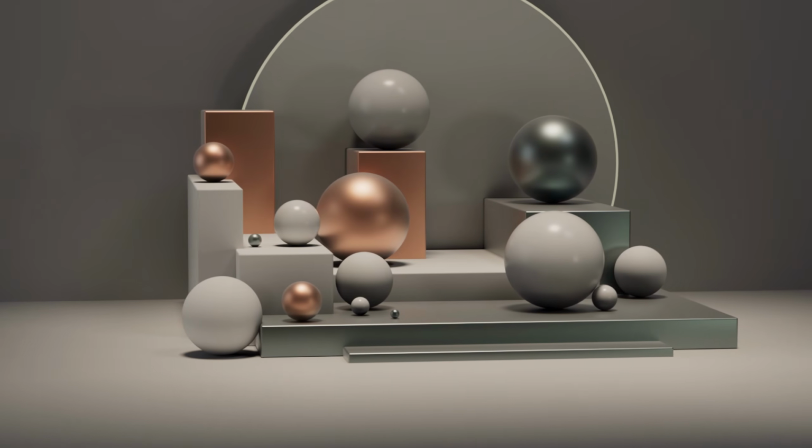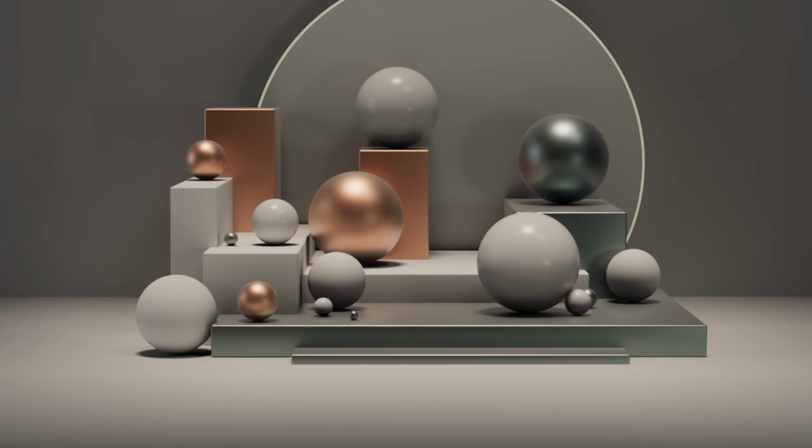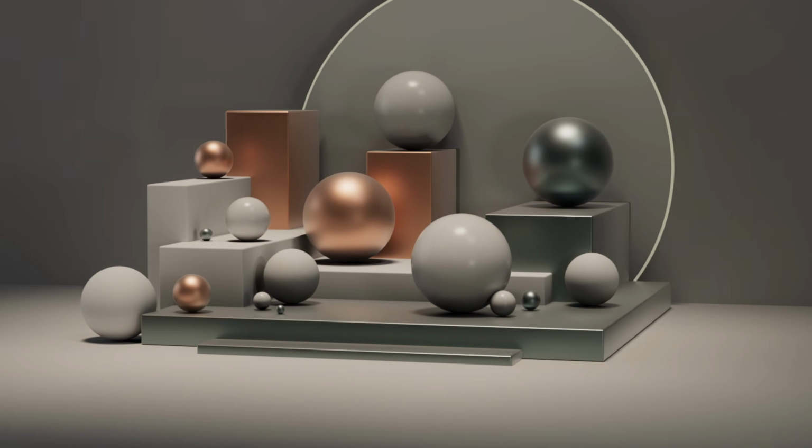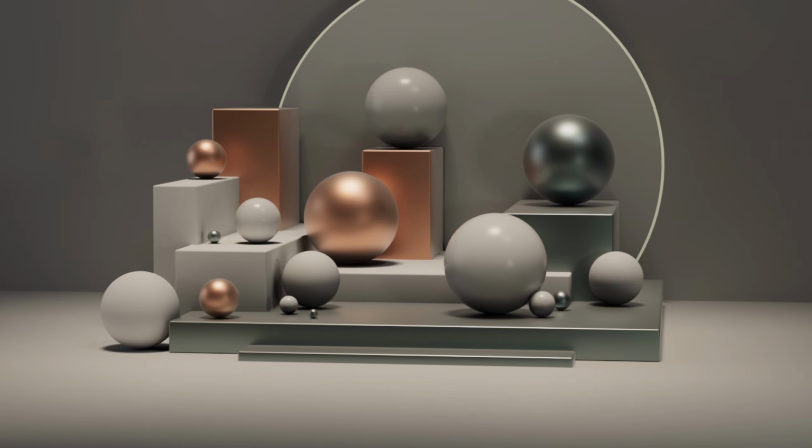Welcome to an introduction to Solaris and Karma. Let's go over what we're going to be covering, what we're not going to be covering, and also who this series is built for. So to start off with, let's talk about what we are going to cover.